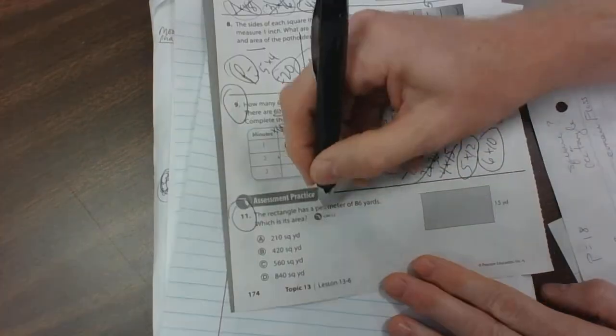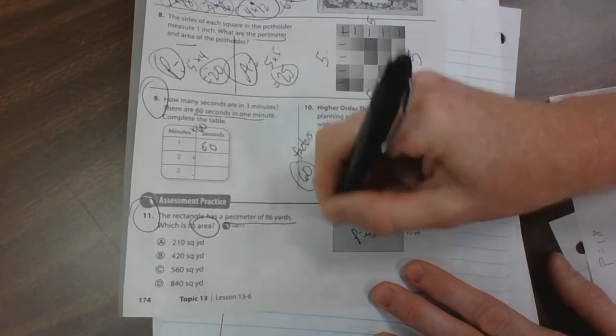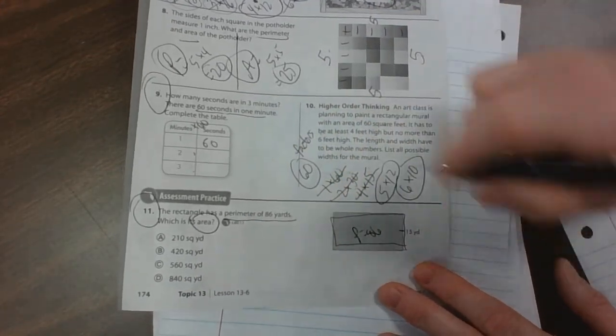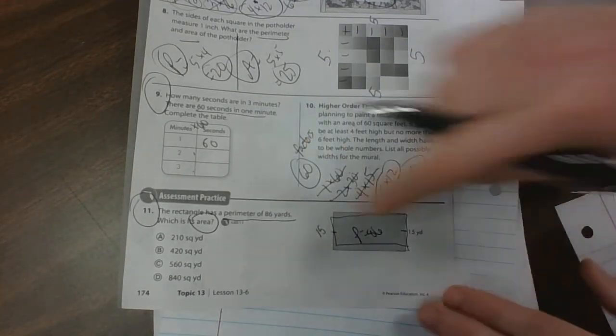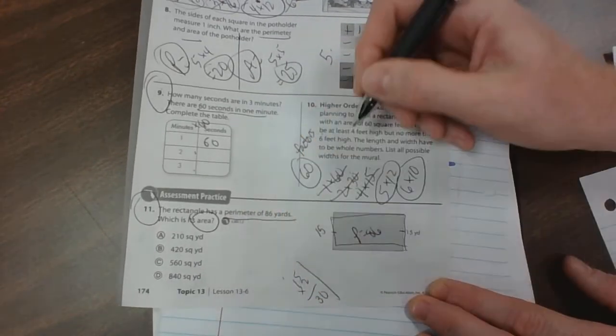The rectangle has a perimeter of 86 yards. They want to know what is the... I love these problems because they're mixing your perimeter and your area. So we come back over here. We know that the whole perimeter is 86. Going all the way around it is 86. What's that? 15. So what's this side? 15. Why is that? Because it's a rectangle. What do you do with these two sides? 15 times 2, or 15 plus 15 is 30.